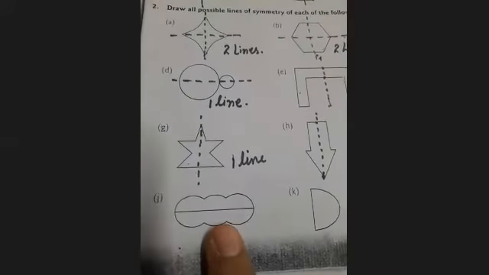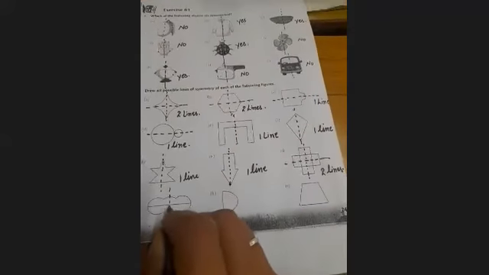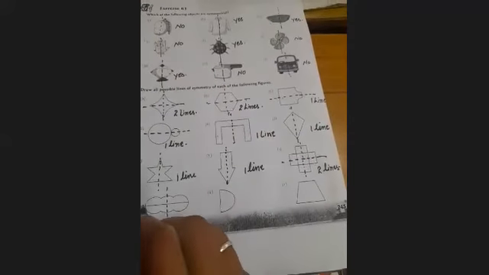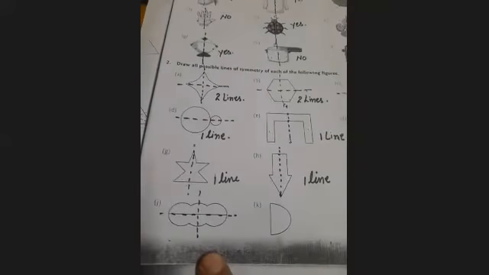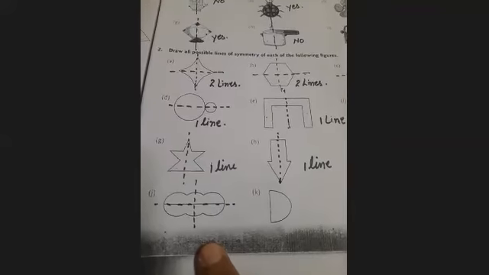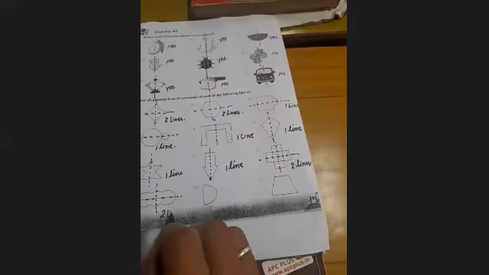Clear, students? Next, now draw all possible lines of symmetry. First line, then second line. So in part J, we have two lines of symmetry.